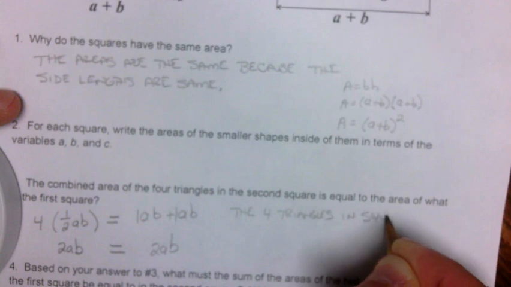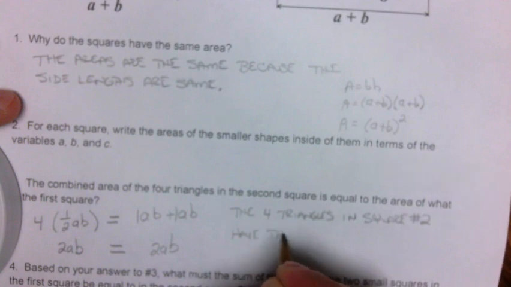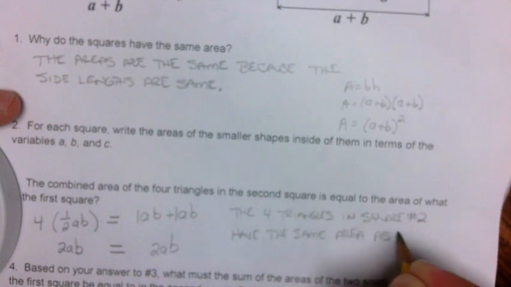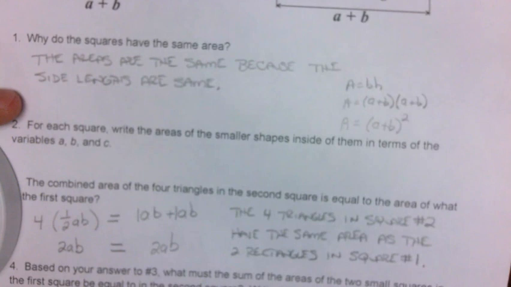So we can say that the 4 triangles in square number 2 have the same area as the 2 rectangles in square number 1.